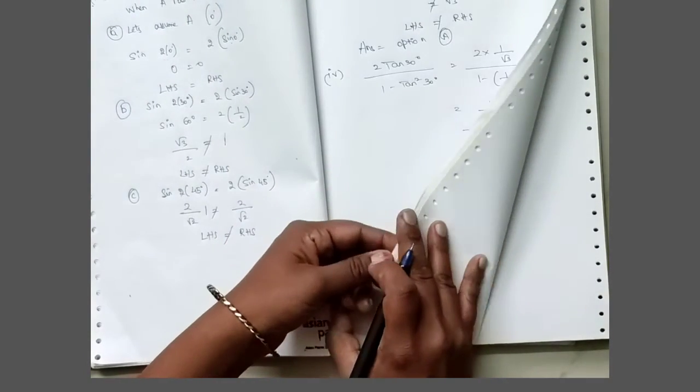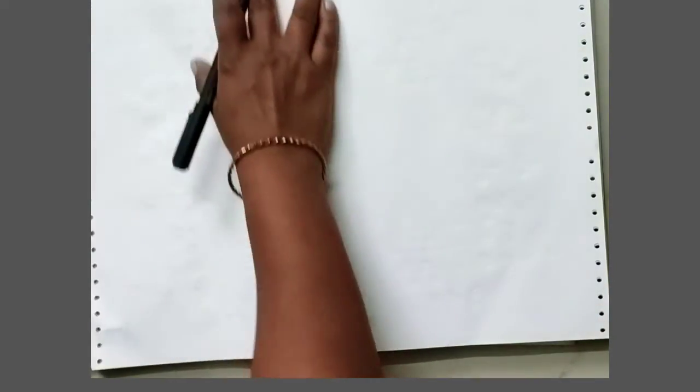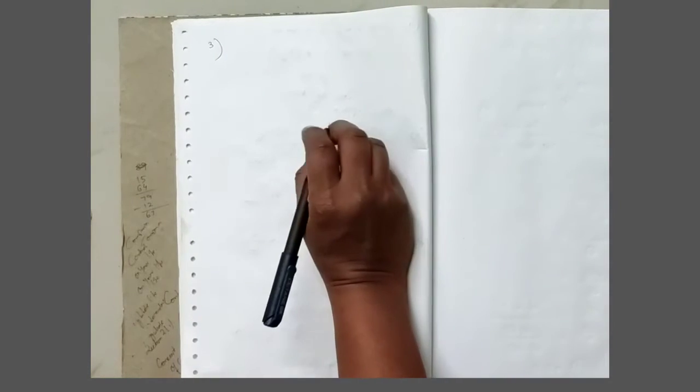Go to the next one. We'll go to the third one. So what is given here is tan a plus b is equal to root 3. That is given. So tan a plus b.